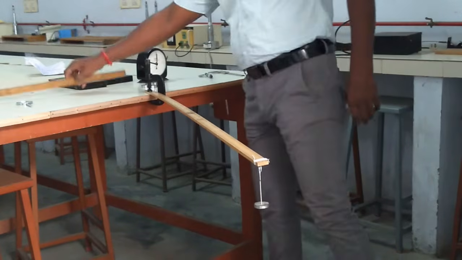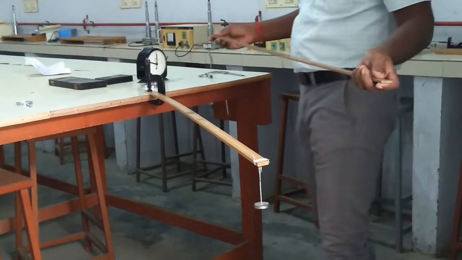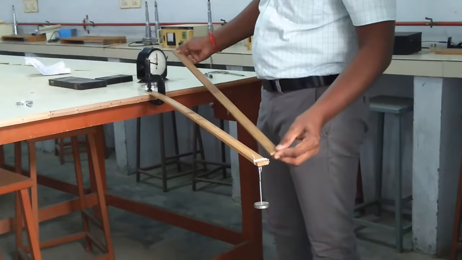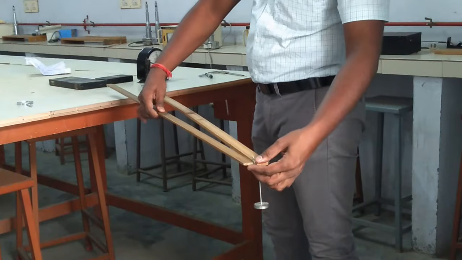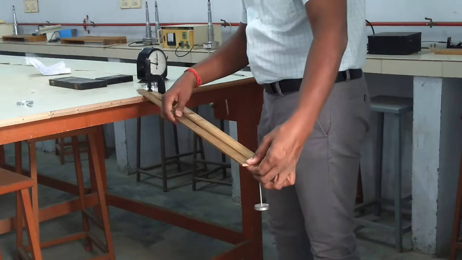Initially, find the length of the cantilever, the distance between the mass and the Z clamp.